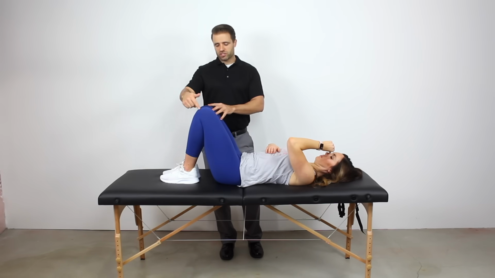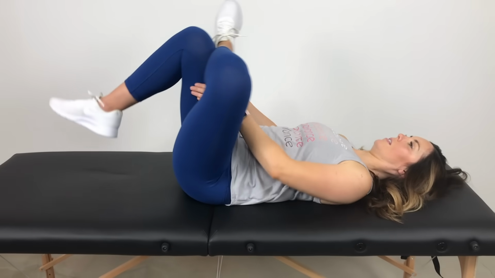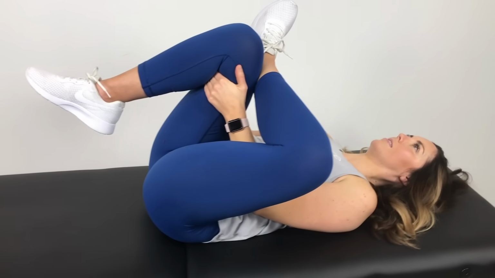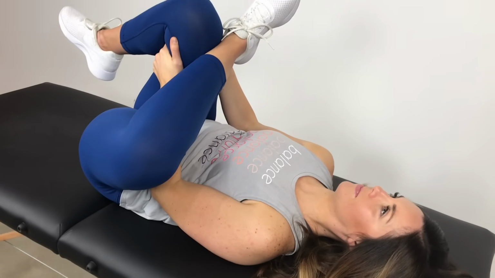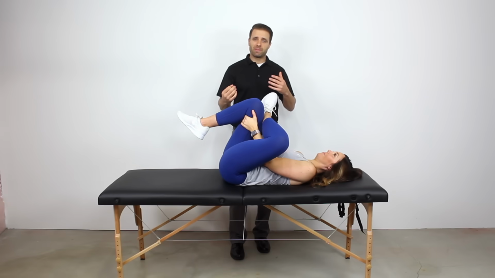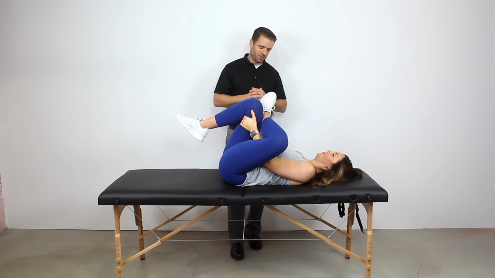So both knees are bent. She's going to cross her left leg over her right, and then with her hand, she's going to reach down into this gap, hook her right leg right behind her thigh, and then pull her right knee up into her right shoulder. Now the goal here is to feel a stretch on that left side. Again, kind of deep in that glute is where she's going to feel that. 20 seconds, 3 times is a good number to shoot for the piriformis stretch.